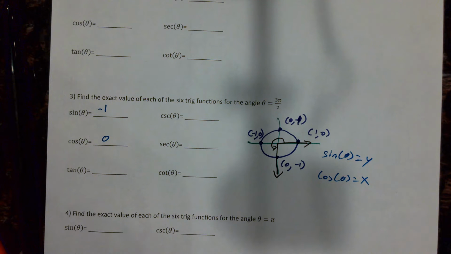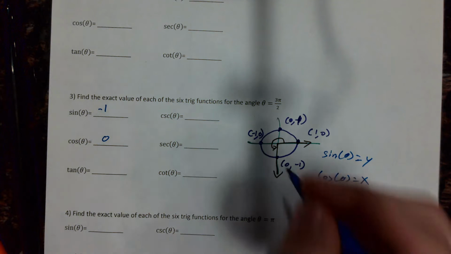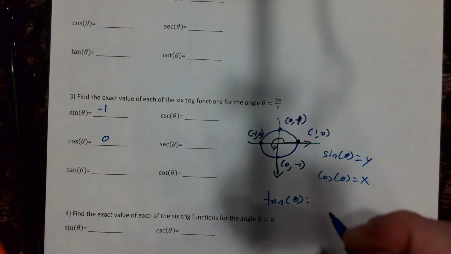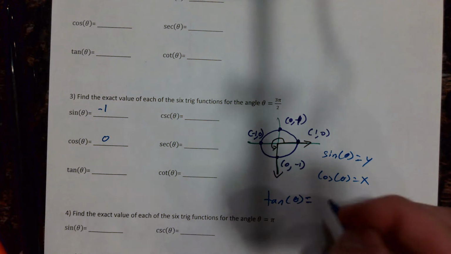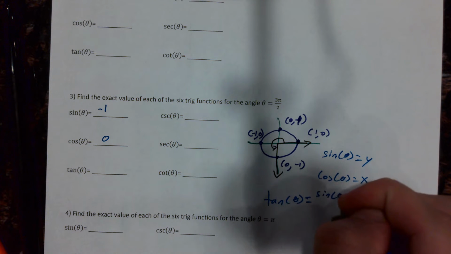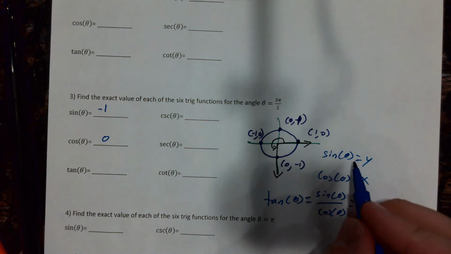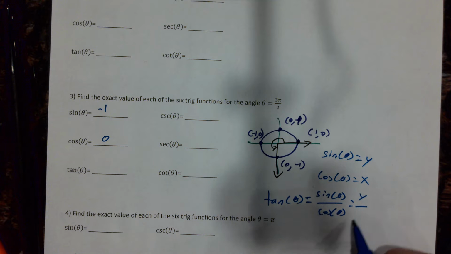Right? And then, the last one is tangent. You might wonder, how does tangent fall into this? Well, luckily now we know our identities. So we can rewrite tangent using the quotient identity as sine of theta over cosine of theta. And in this case, I know sine of theta is equal to y, cosine of theta is equal to x.